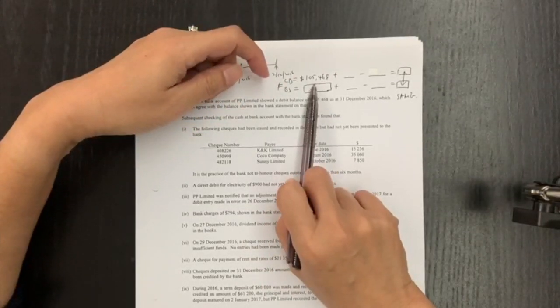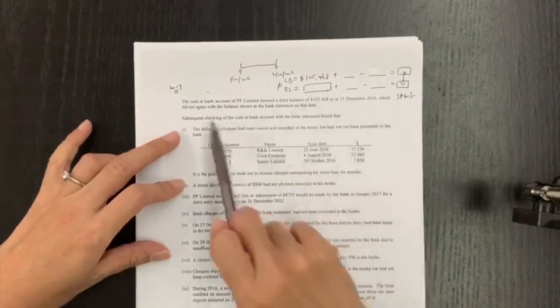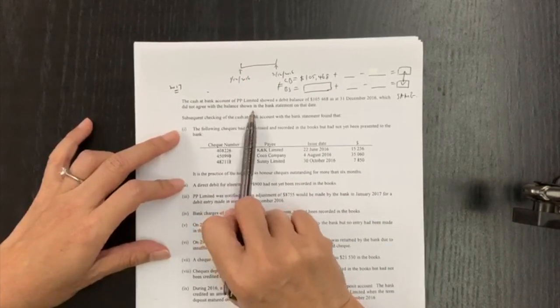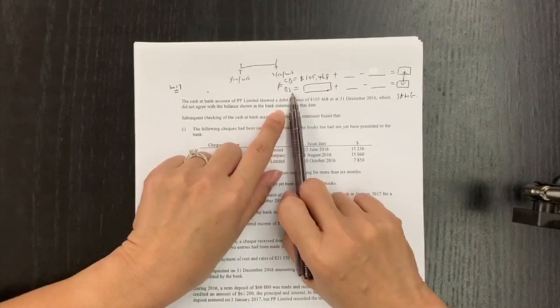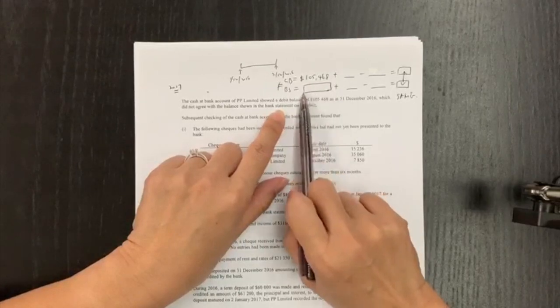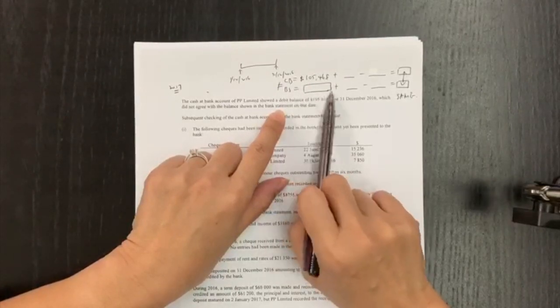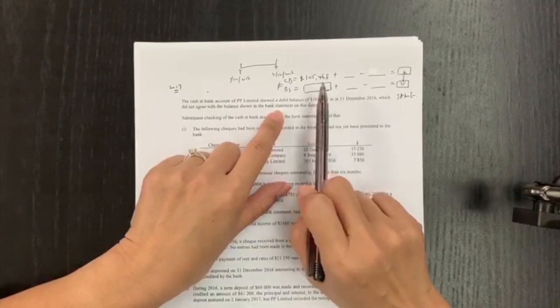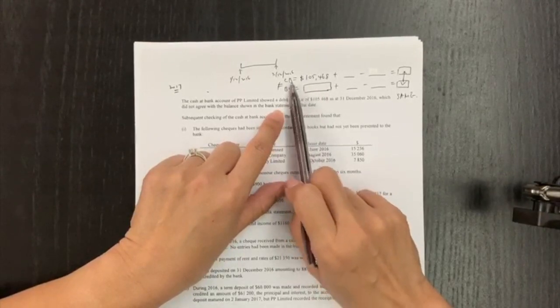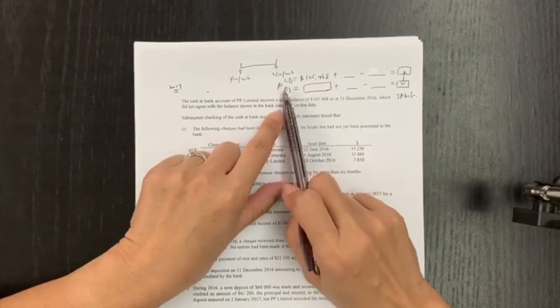Is that right? Okay, which did not agree with the balance shown in the bank statements. In the bank statement, we don't know the figure, so it doesn't matter. I use a box here because later on we have to find this figure. But even though we don't know that, these two closing balances are not the same.